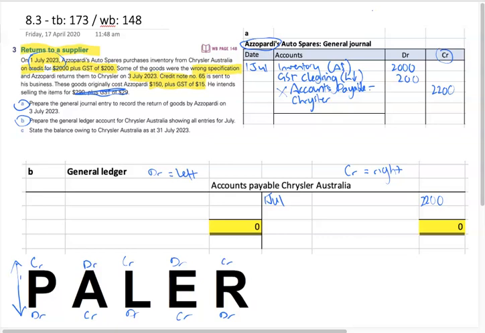And what's the cross-reference? All the debits that equal 2,200, and you can see there are two of them. So our cross-reference is inventory, GST clearing. So while Part A doesn't ask you to record that, it is important that you understand that there was a general journal transaction that occurred on the 1st of July that we had to record.